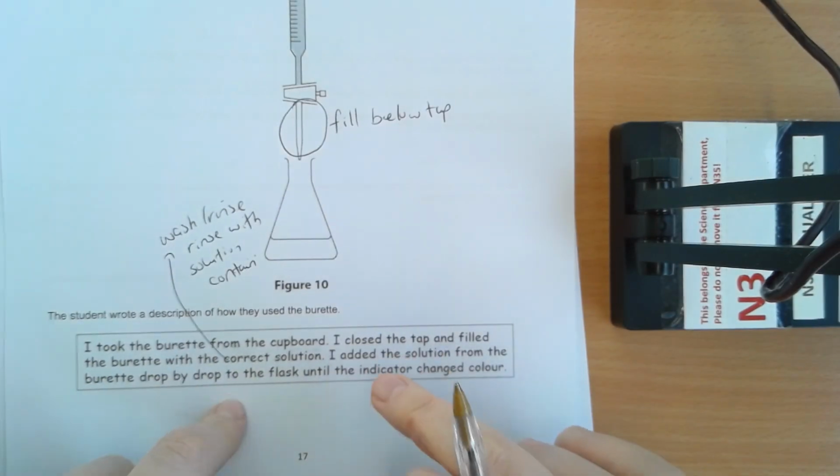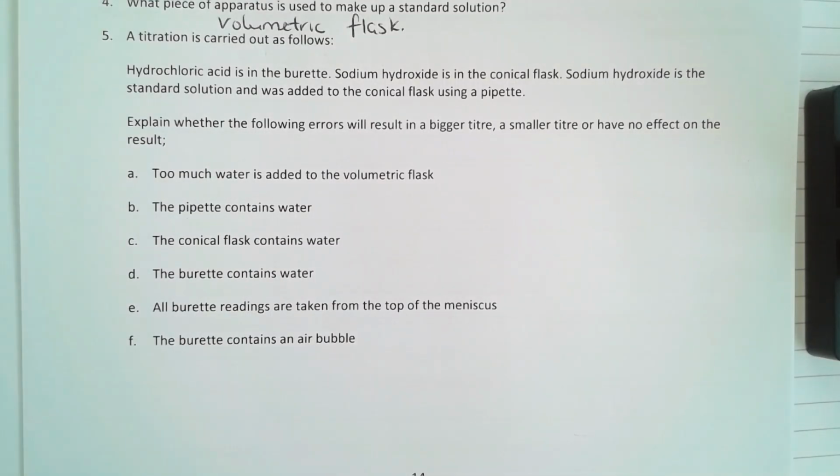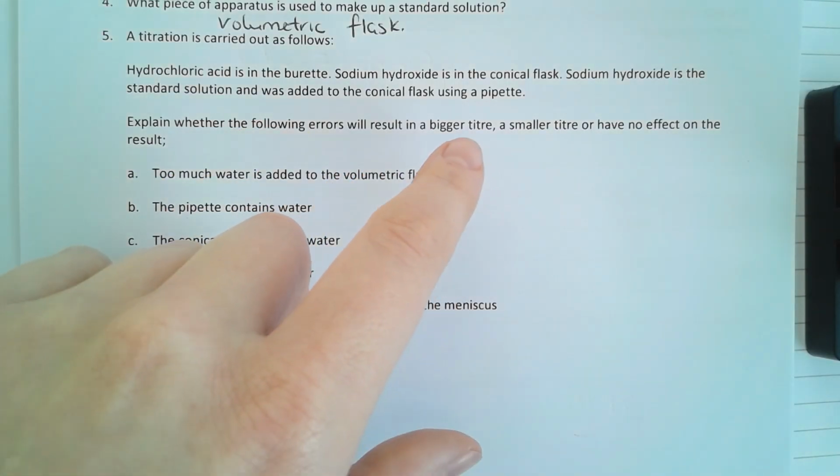Alright, there's a few other things accepted. You'll see that on the mark scheme. Most of the other exam questions are just about the colour of the indicator and about things that you can do to make it more accurate. But recently, the last 2 years in particular, they've started asking questions like these, about errors that students make and how it affects the titer.